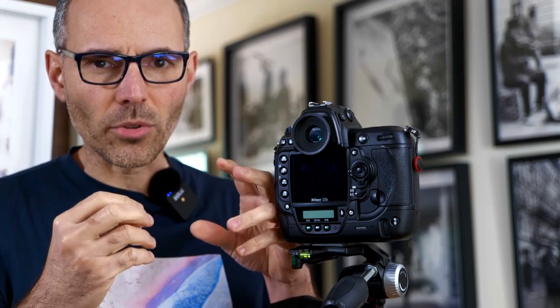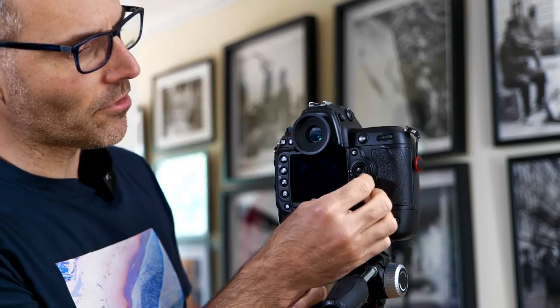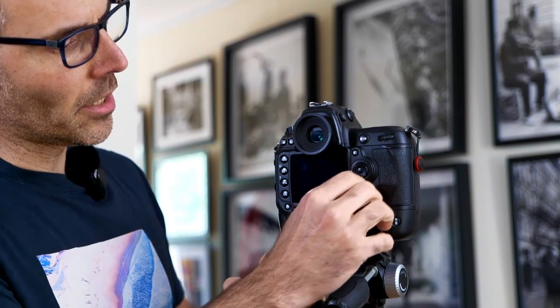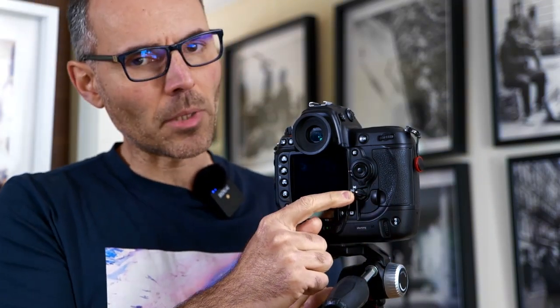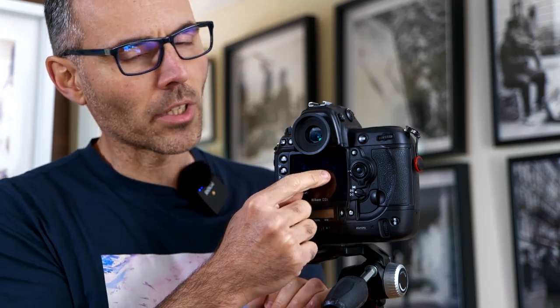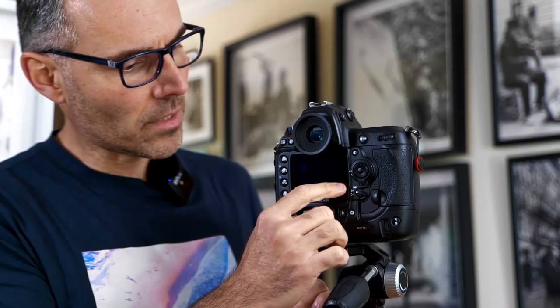On the contrary, if you are trying to focus on a moving subject or something that is not very well defined, then you can use what we call the dynamic area. In this dynamic area, we can select 9, 21 or 51 AF points, and we can even go up to the 3D tracking in this dynamic mode.